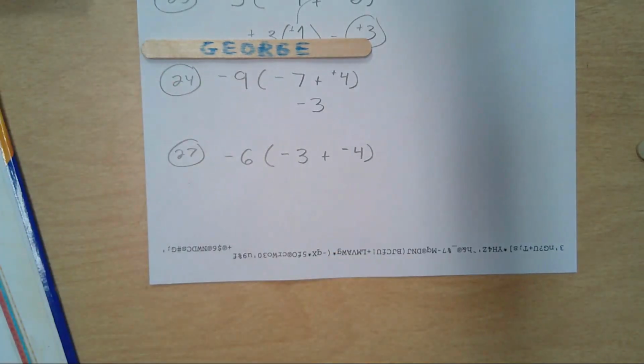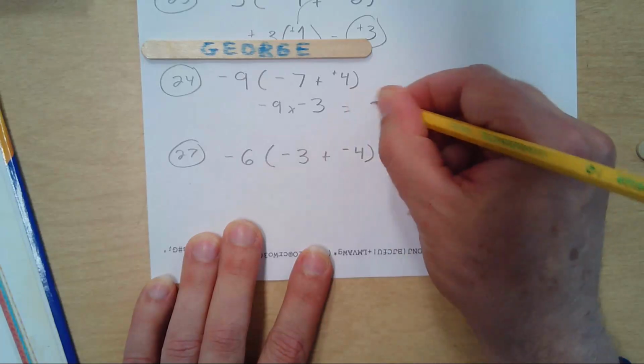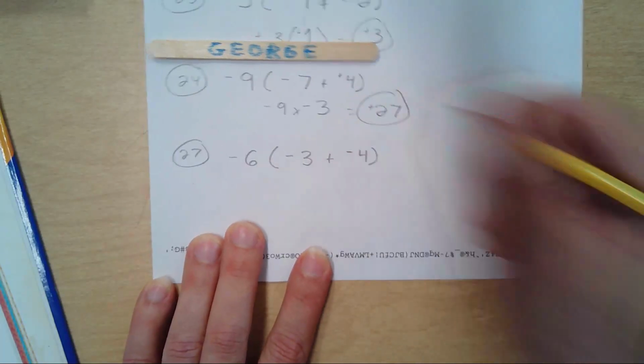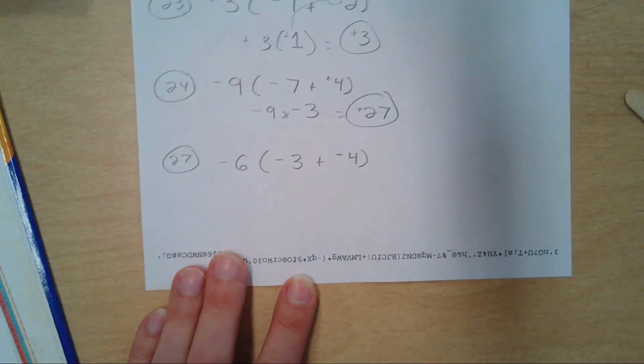All right, George, finish it off. Then negative 9 times negative 3 equals 27. Positive 27. 9 times 3 is 27. Even number of negatives.